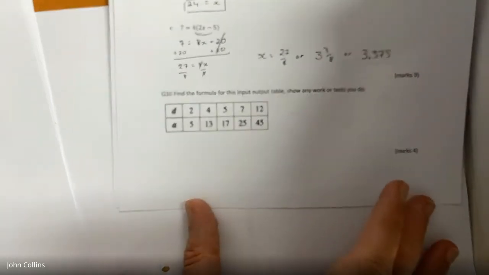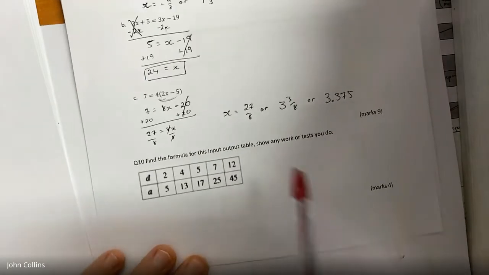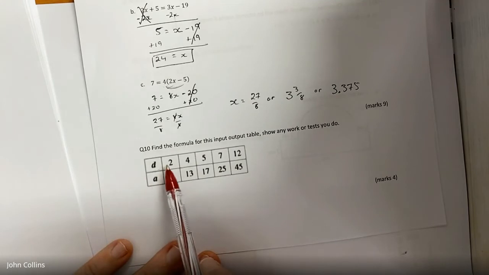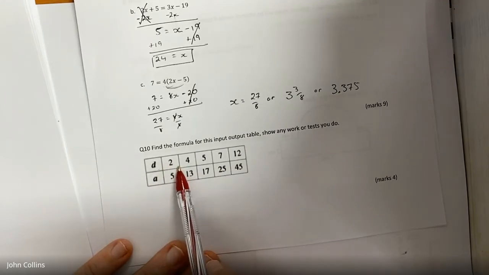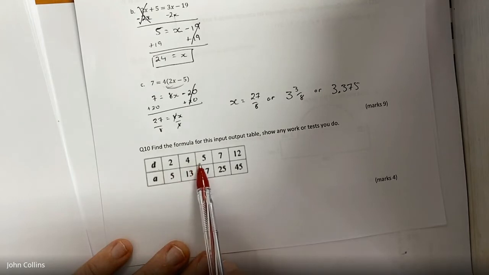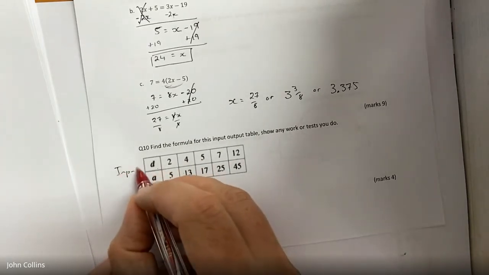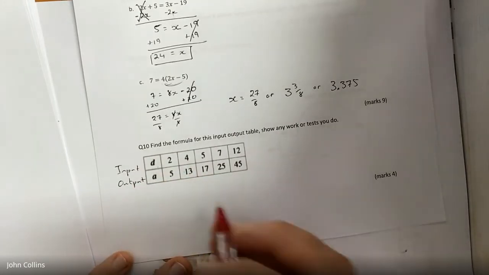All right, formula, input, output table. Again, this is more difficult because it is not in numerical order. We're not given the first term. We're given the second one. We're not given what you get if you sub in 3. We're given what you get if you sub in 4. If you sub in 5, we're given those answers. So remember, this top line will always be the input. This bottom line will always be the output.